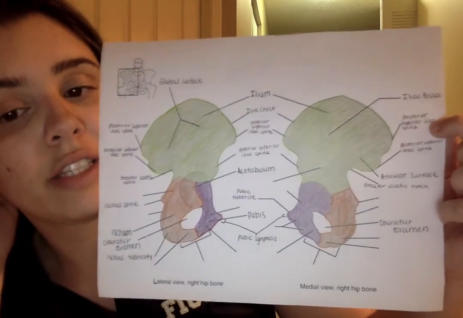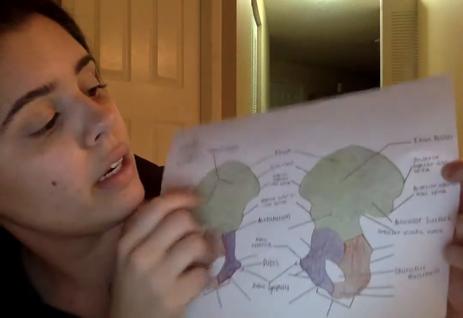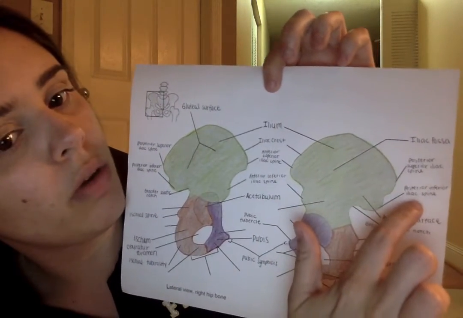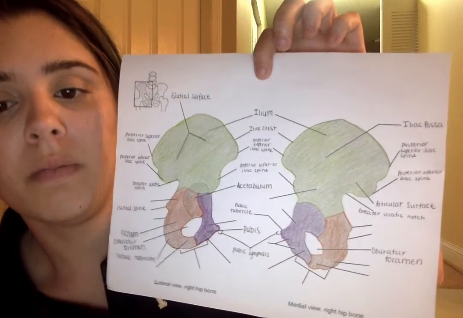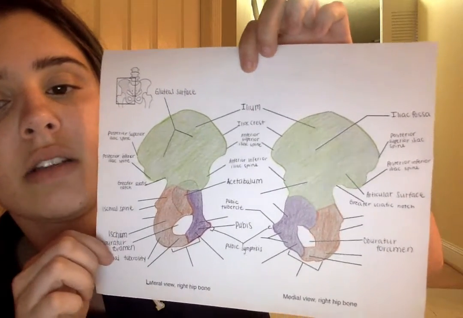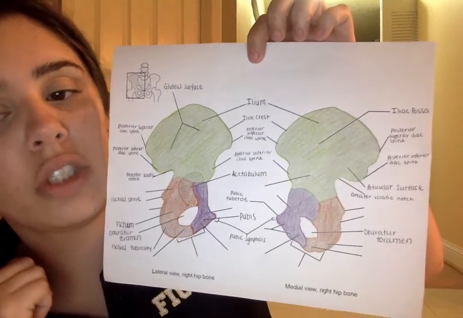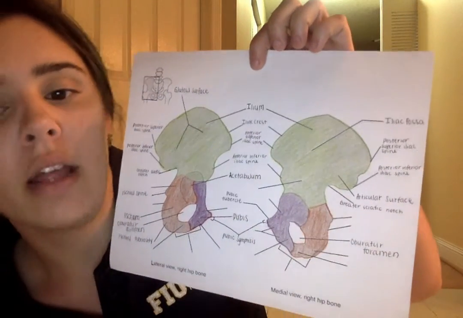Posteriorly, the iliac crest curves downward to terminate as the posterior superior iliac spine, which is located right over here. And right below that, we have the posterior inferior iliac spine. Then this is located at the inferior end of a large roughened area, which is known as the auricular surface of the ilium, which is over here.